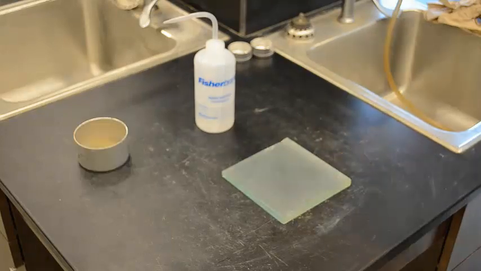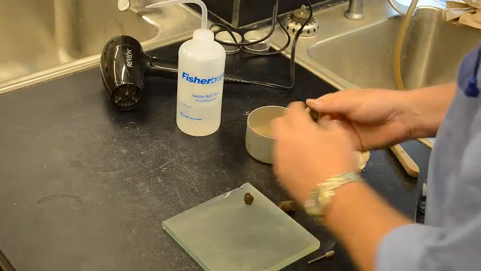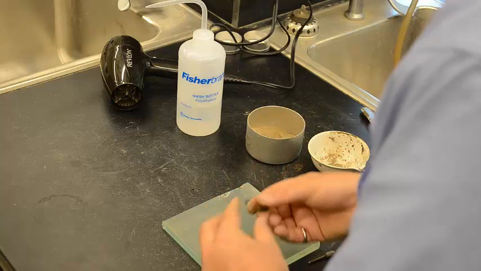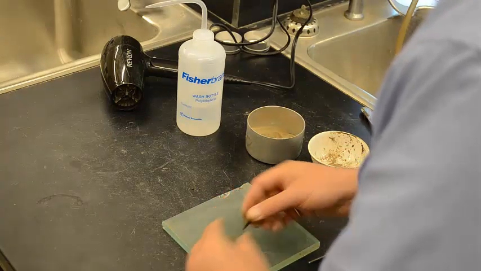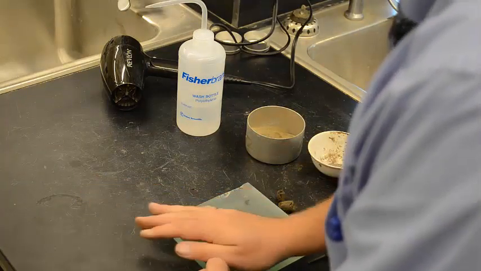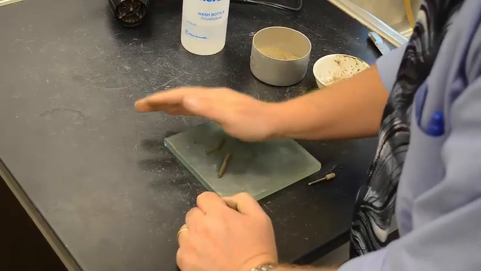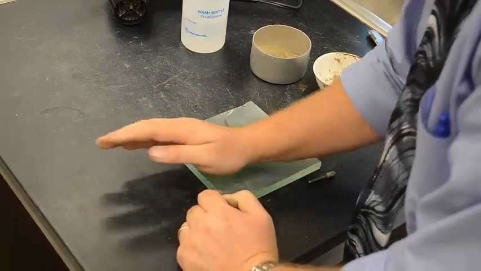Okay, so once you have it mixed up consistently, you want to go ahead and make sure, first of all, your glass plate is clean. And then you begin to create ellipsoid balls. Probably each person in your group can make one. And then you begin to roll it out with the palm of your hand. And you roll it on the glass plate until it gets to a diameter of about 1/8 of an inch.